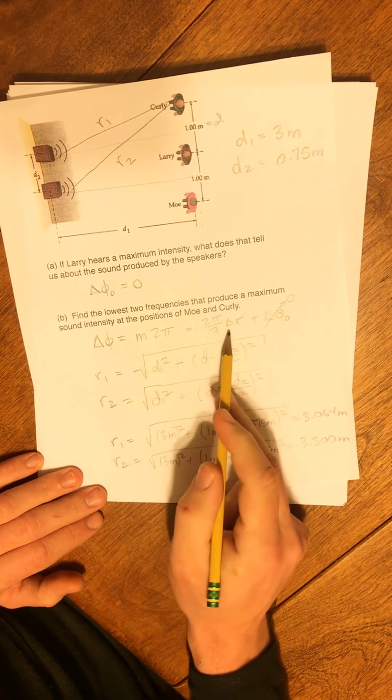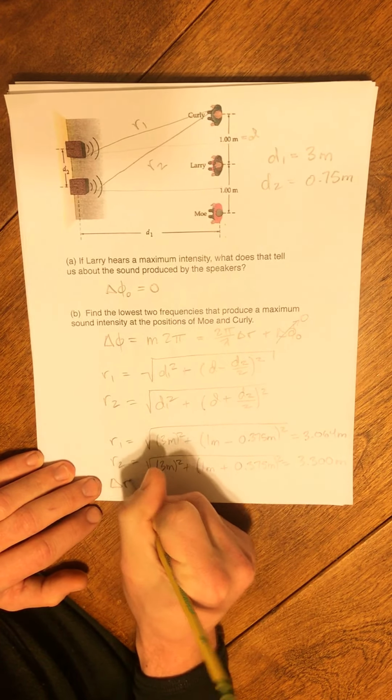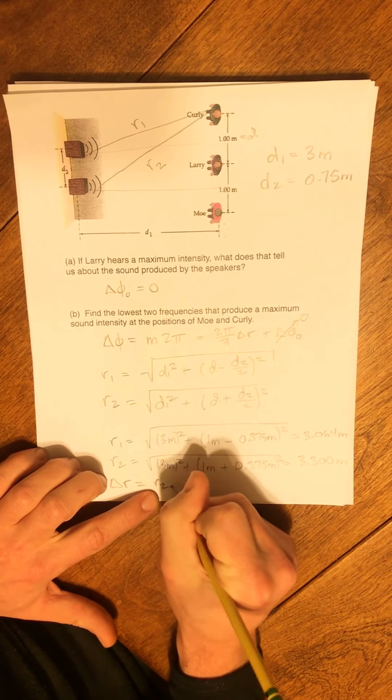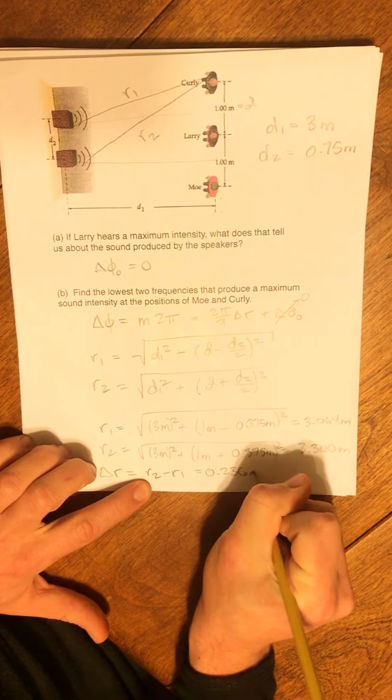So in order to calculate the phase difference, we need the difference between these two paths. So we're going to get the path length difference, delta r, is equal to r2 minus r1, which is equal to 0.236 meters.